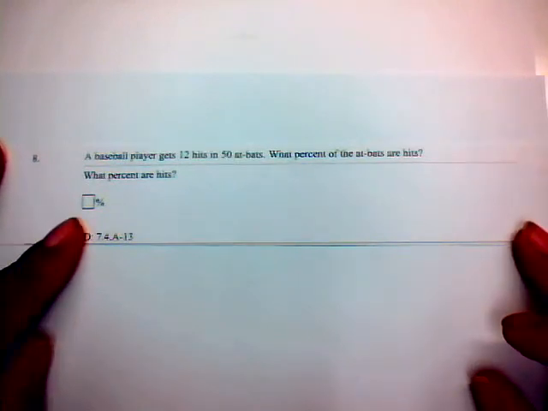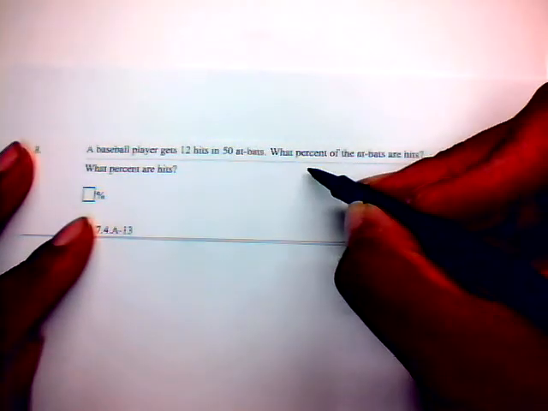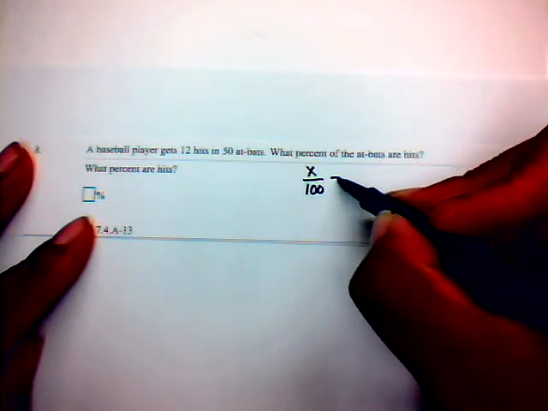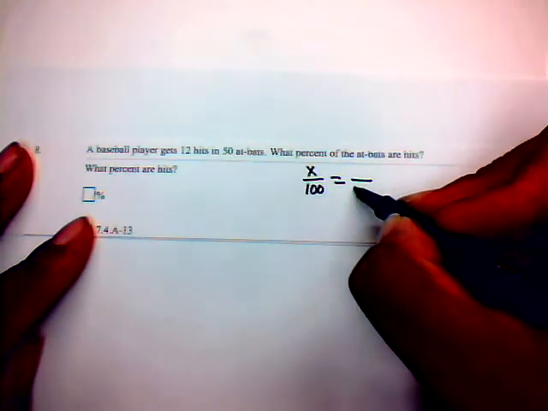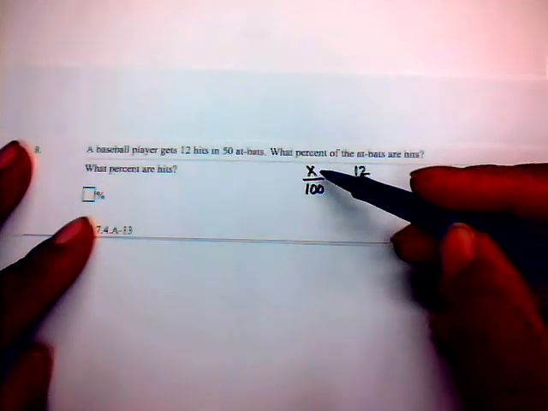Okay, problem number 8. A baseball player gets 12 hits in 50 at-bats. What percent of the at-bats are hits? We're finding what percent, so I'm going to let X be the percent that we're trying to find, over 100. And that's equal to, now of the at-bats, he had 50 at-bats, so the number after the word of goes in the bottom. And he has 12 hits, so that 12 goes on top. So here we got X over 100 is equal to 12 over 50.